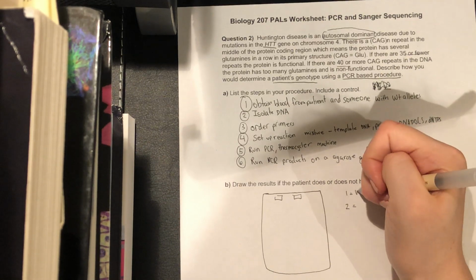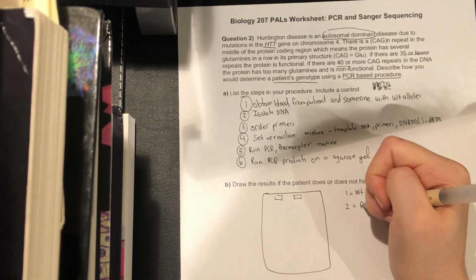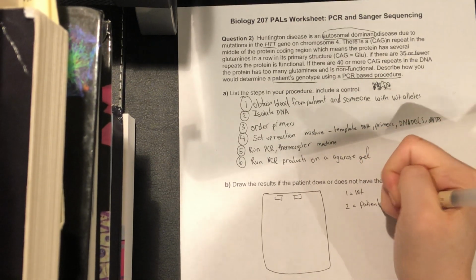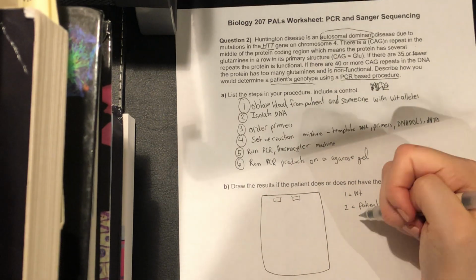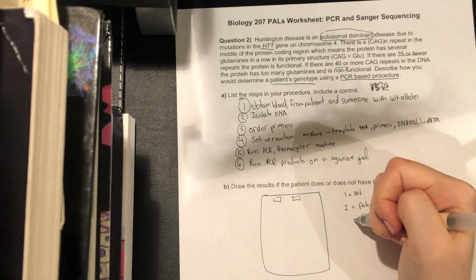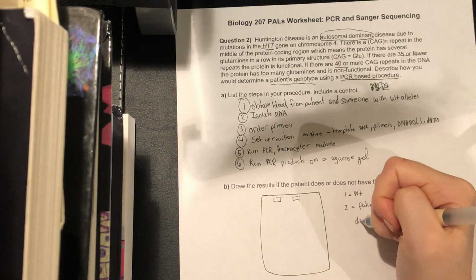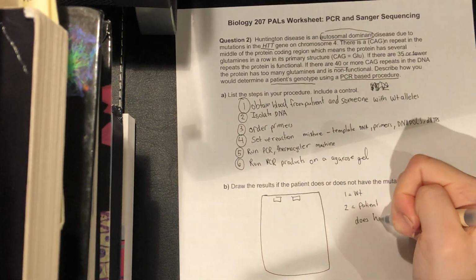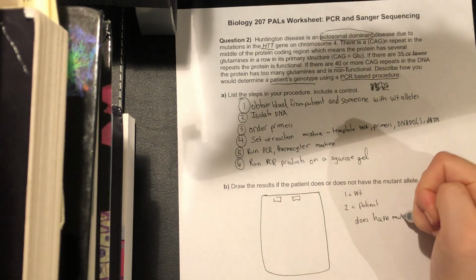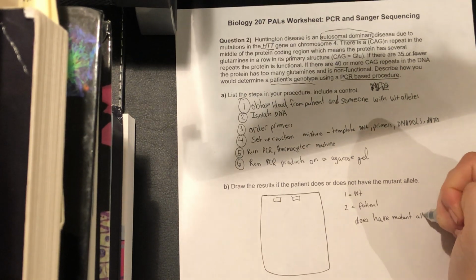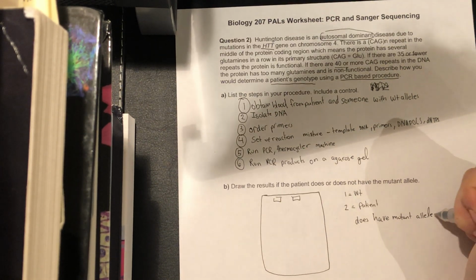So let's say wild type and patient. And let's just say in this case the person does have the mutant allele. Let's see what we would expect.